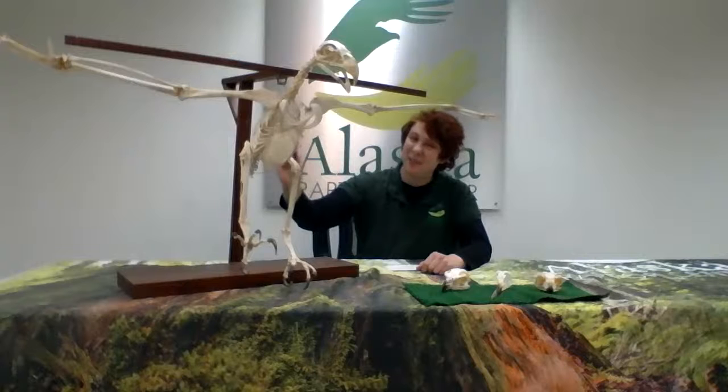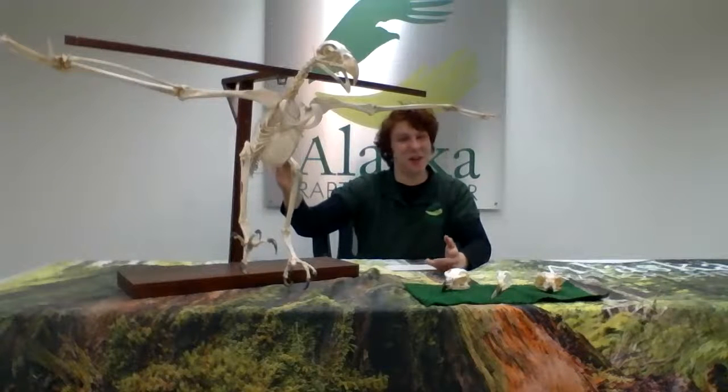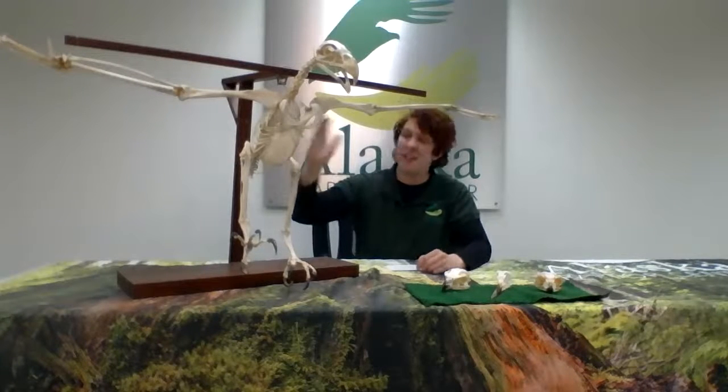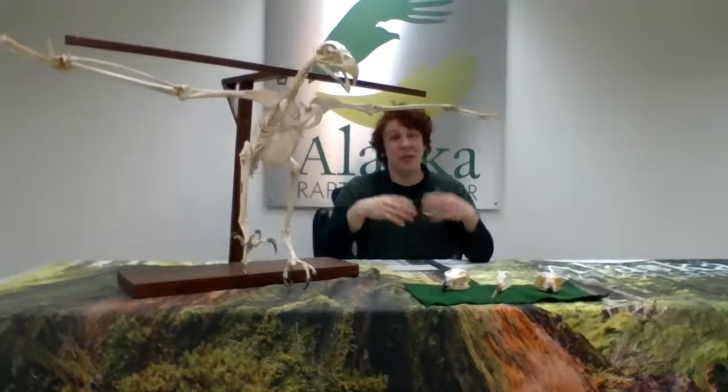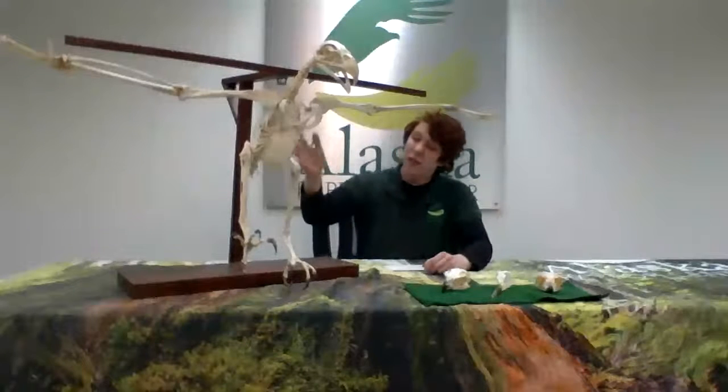That's about all I've got to say about the pelvic girdle. There's not a lot. It's strong. It's got that rigidity. The fusion also helps reduce the number of parts.